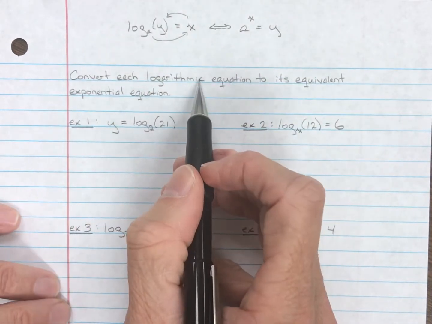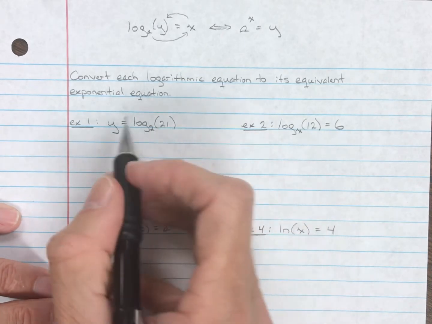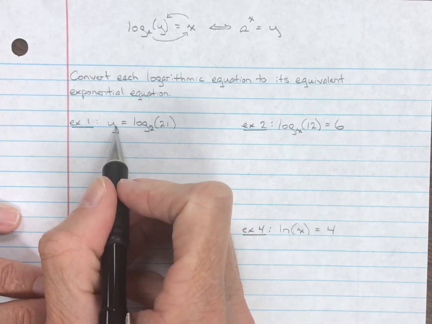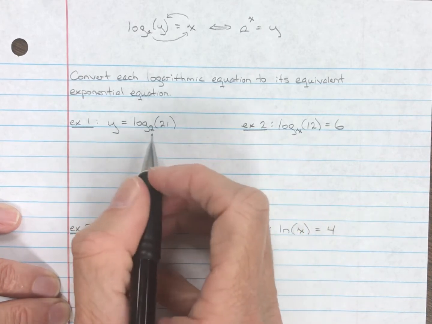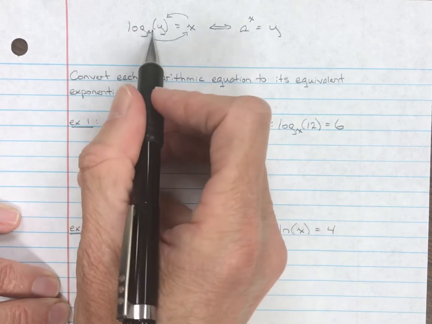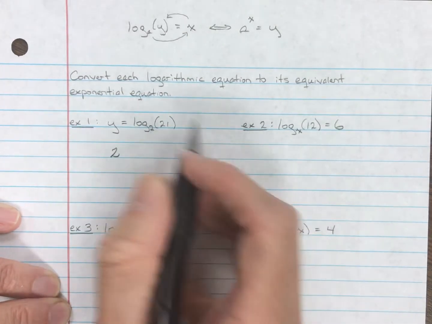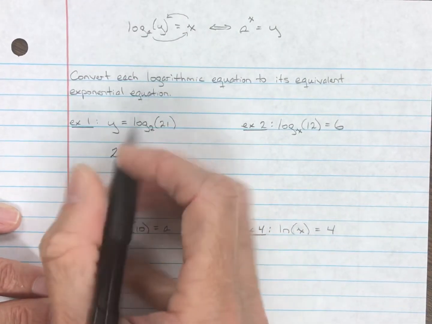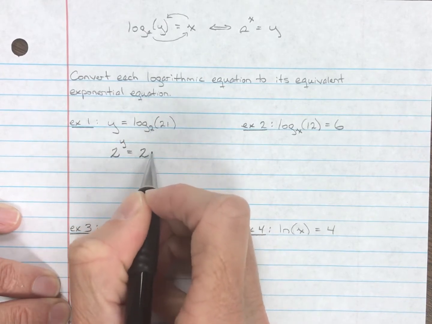So let's convert these logarithmic equations to their equivalent exponential equations. All right, y is equal to log base 2 of 21. The base is 2. Log is an exponent, so y is the exponent, equal to the argument.